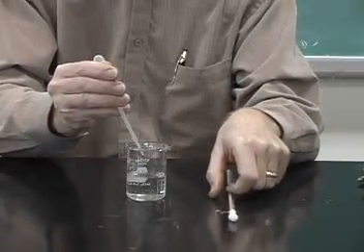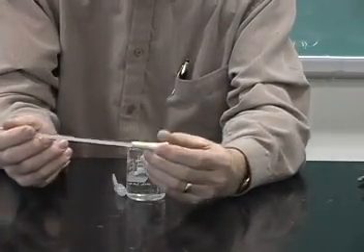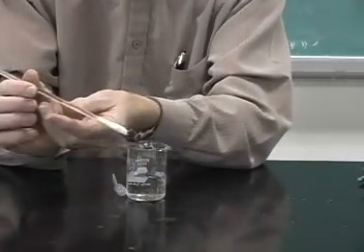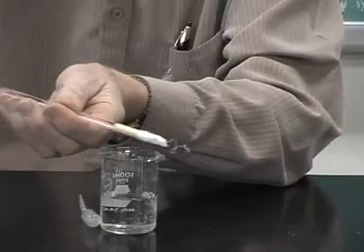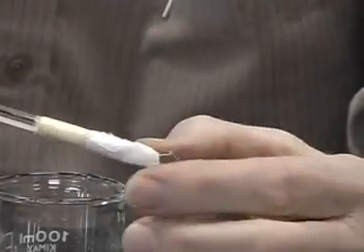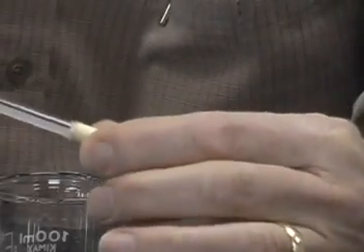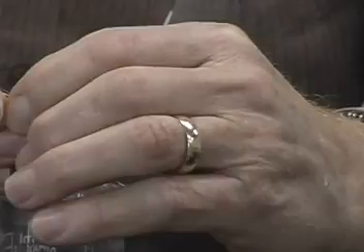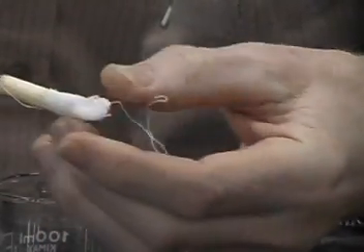Now, we can demonstrate that as well by taking a thermometer, and I've added a piece of gauze to the tip of the thermometer. So this is just some gauze from the first aid kit, and I've taped that on so it forms a sleeve over the bulb of the thermometer.